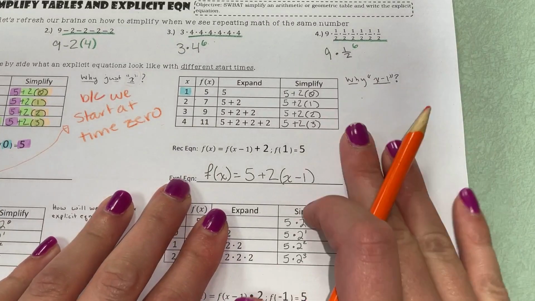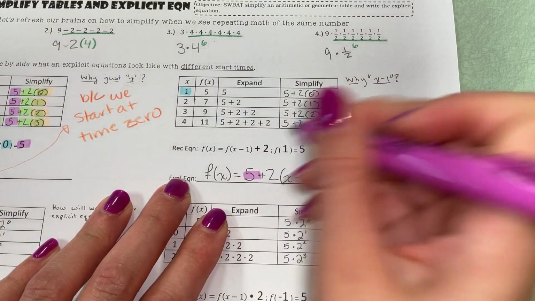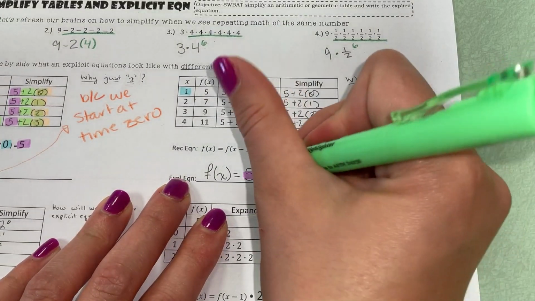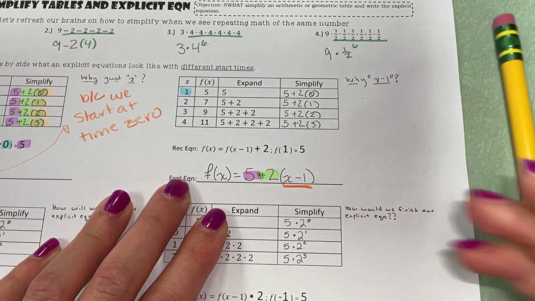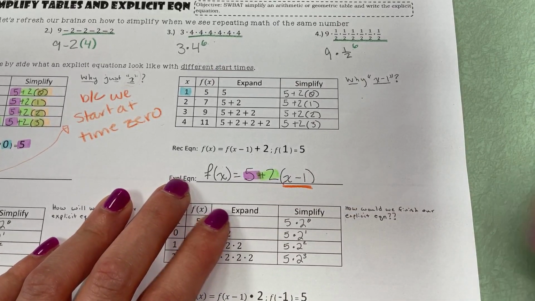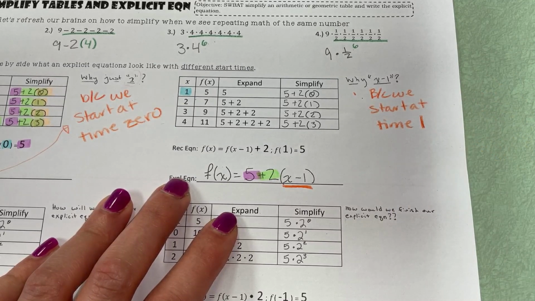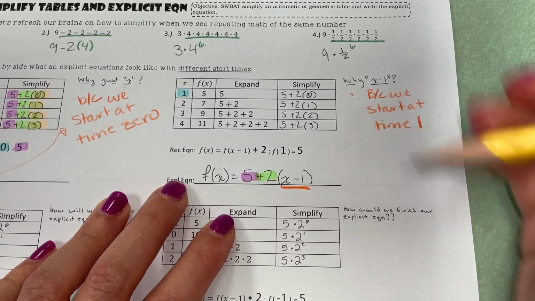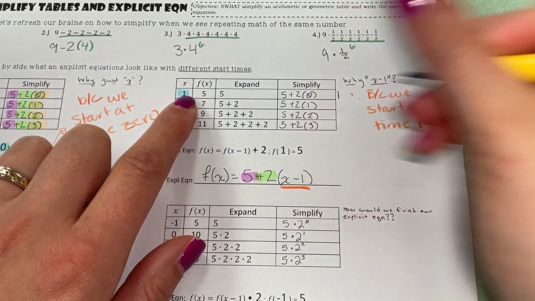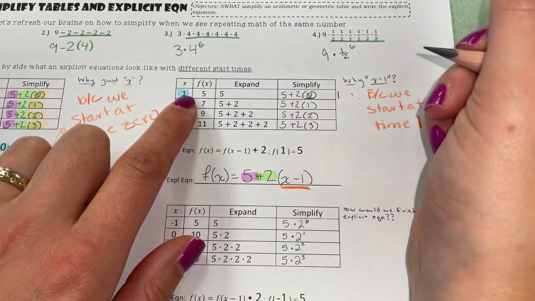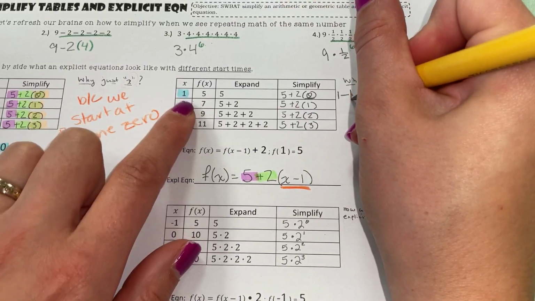Versus our other friend over here. This time, once again, we have that 5, we have that plus 2, but this time we're gonna do x minus 1. All right, so here's the reason. It's because we start at time 1, okay? So let me further explain. So we have an x value of 1, however, our multiplying was a 0. So to get from 1 to 0, we subtract 1.